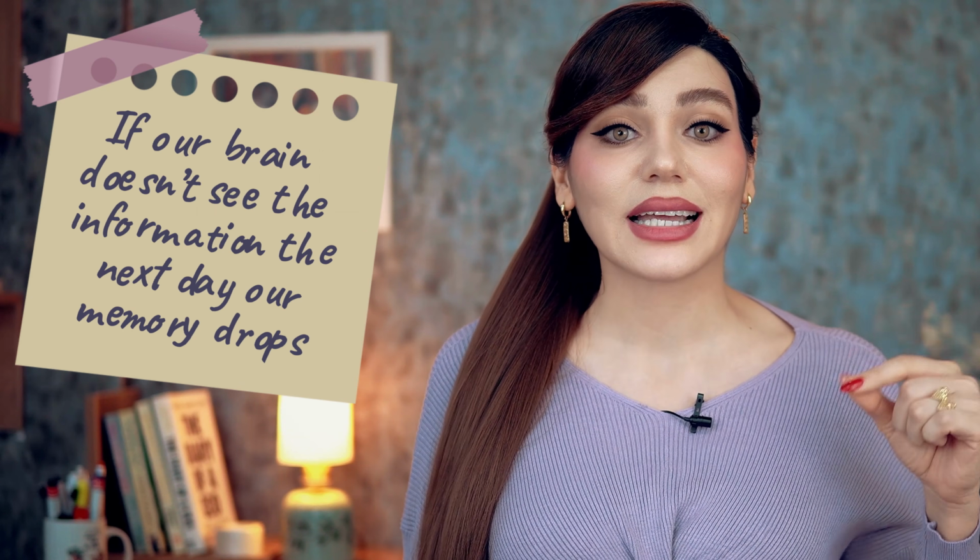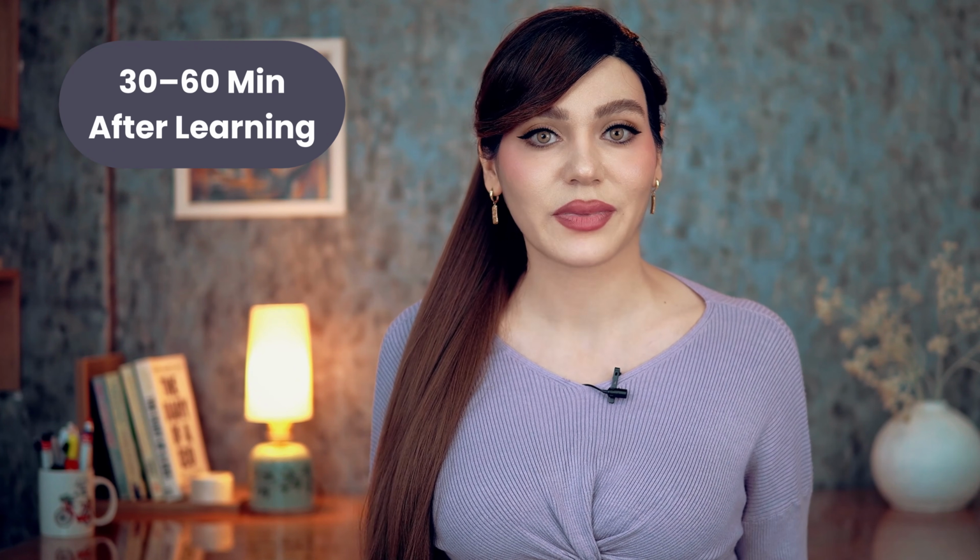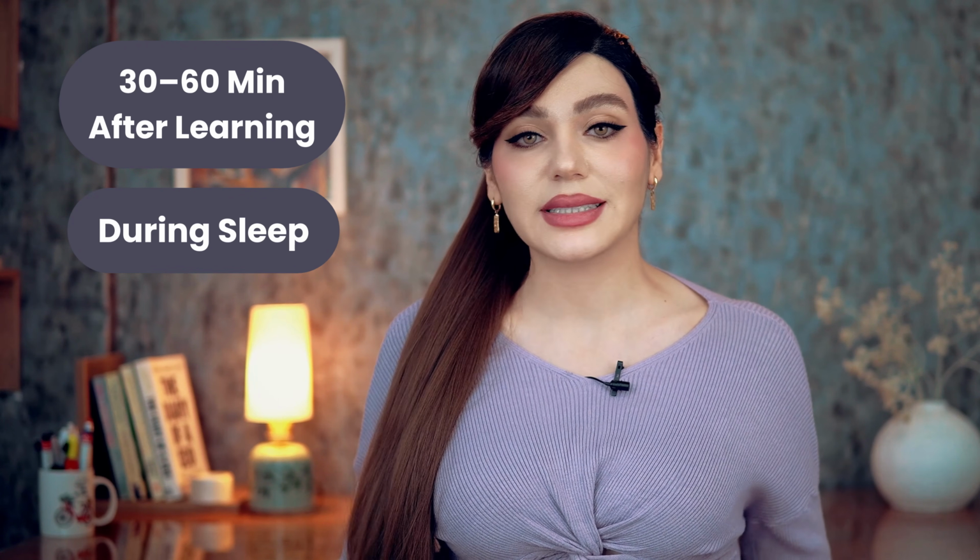When we learn something new, like a new word, if our brain doesn't see that information the next day, our memory drops. Look, there are 3 crucial moments that our brain makes a decision whether the information is important enough to keep or not. The first moment is 30 to 60 minutes after learning. This is something that we talked about so far, right? And the second moment is during sleep. While you sleep, your brain is busy organizing your thoughts. And the third moment is 24 hours after learning.